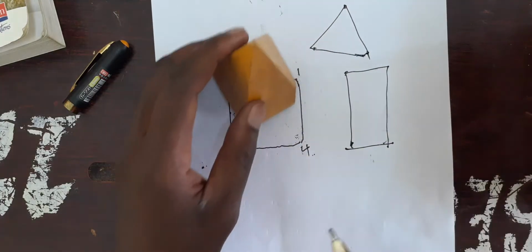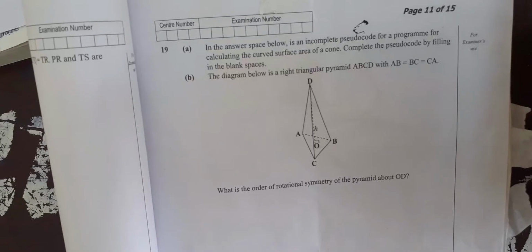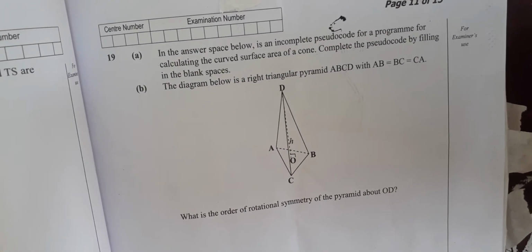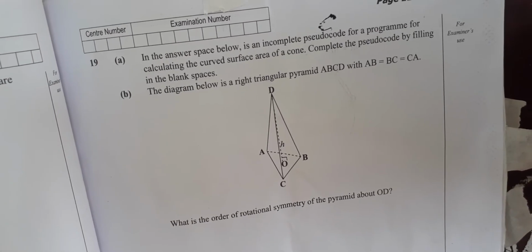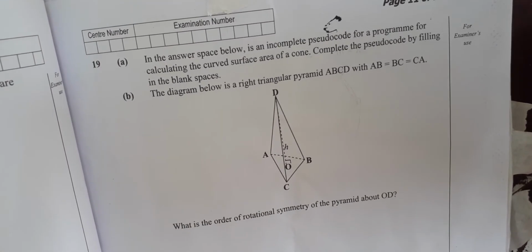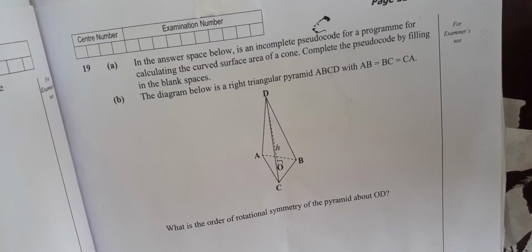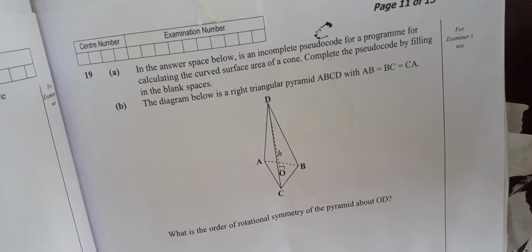I think we have such a question in the exam. I can show you. This question came in 2020, last year. You can read the diagram below. It is a right triangular pyramid ABC, with AB equal to BC, that is, the 3 sides of the base are equal.